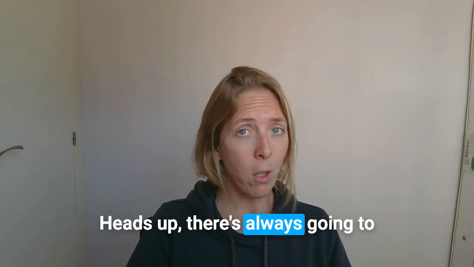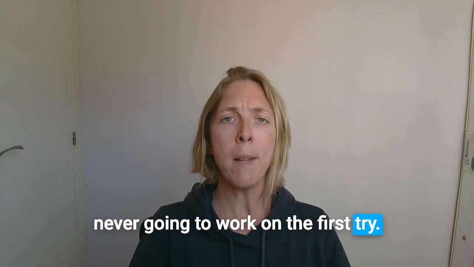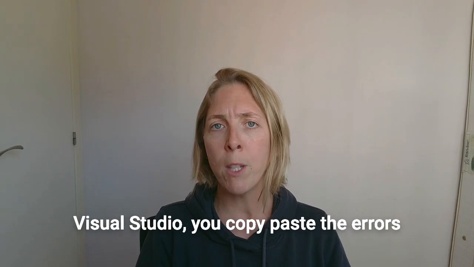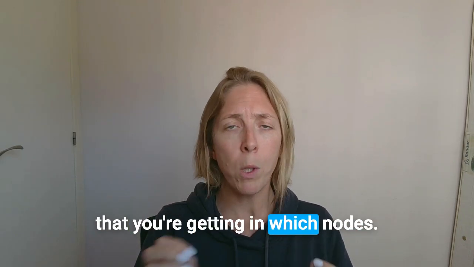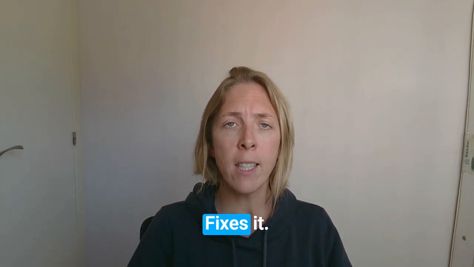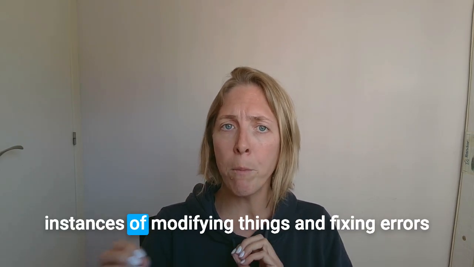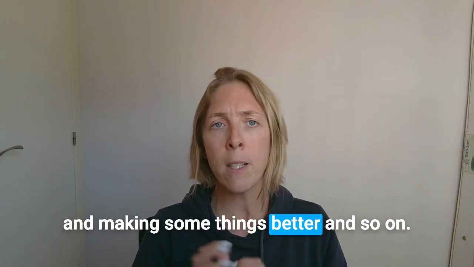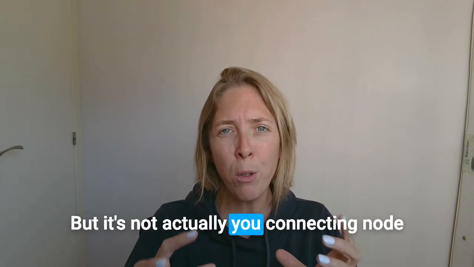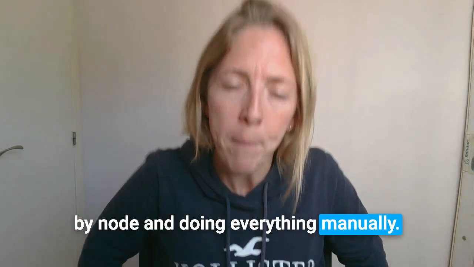Heads up, there's always going to be some errors going around, so it's never going to work on the first try. So you go back to Claude Code in Visual Studio, you copy paste the errors that you're getting in which node, and it fixes it. It's probably going to take a couple of instances of modifying things and fixing errors and making some things better and so on, but it's not actually you connecting node by node and doing everything manually.